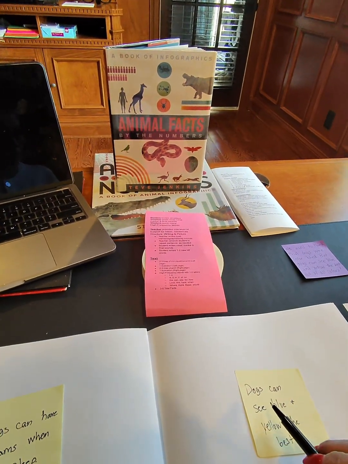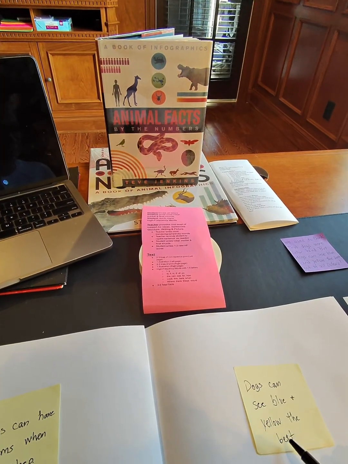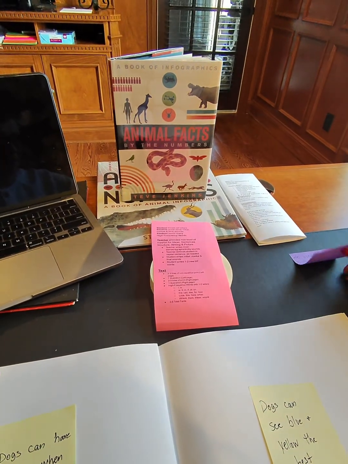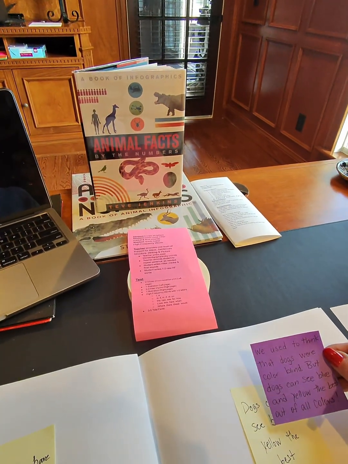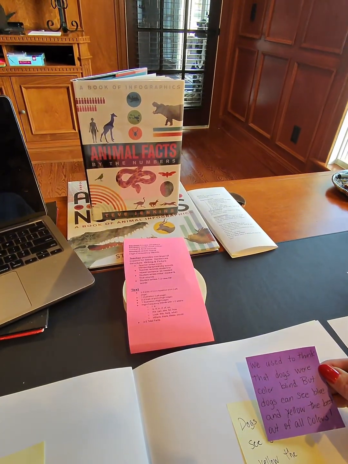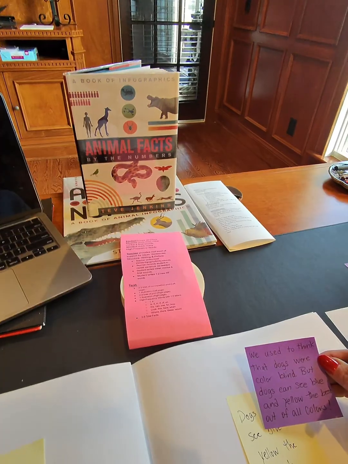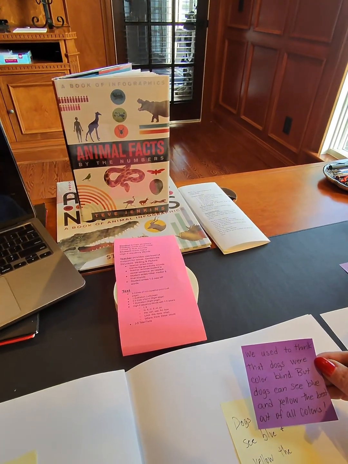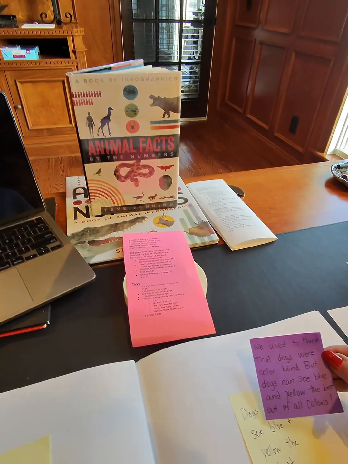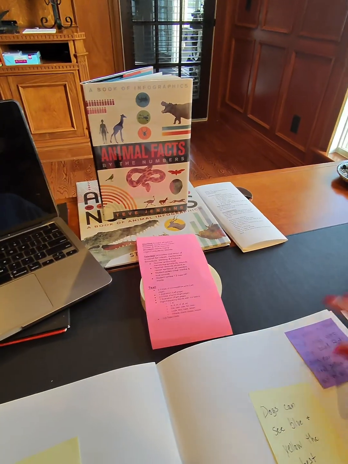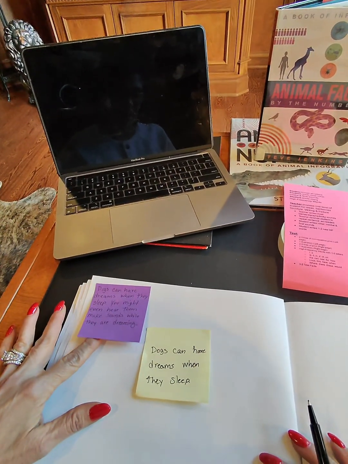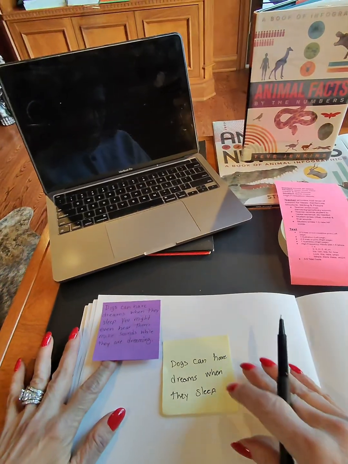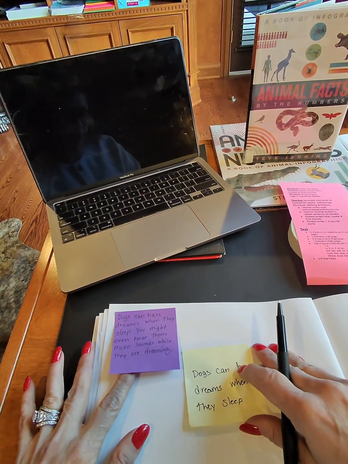On this side, the fact is dogs can see blue and yellow the best. And so I might talk with the student and expand that fact into something that sounds like this. We used to think that dogs were colorblind, but dogs can see blue and yellow the best out of all colors. I'm trying to get a large variety of words, both high frequency words and other vocabulary words here. So what does this look like when I'm writing with my students?